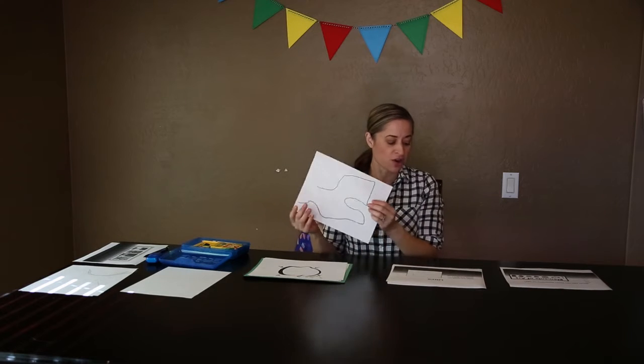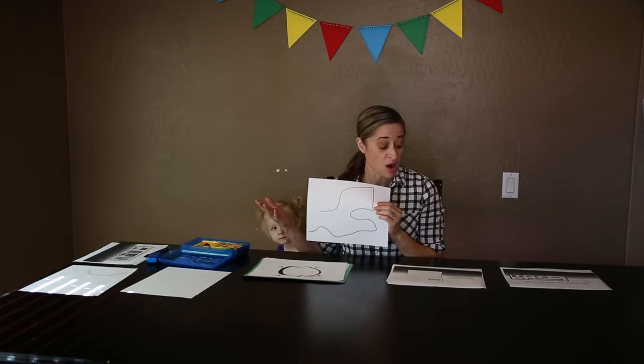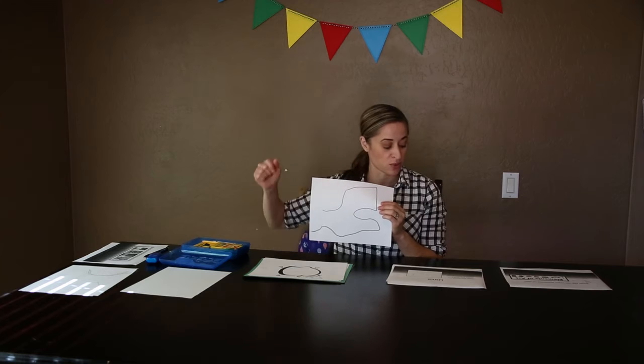I'm Mrs. Bodine, and I'm excited to be teaching you a little bit about some elements of art. The element of art that I'm going to be focusing on with you guys is lines. So what are lines? Lines and curves are marks that span from one distance to another point, or the path of a moving point.